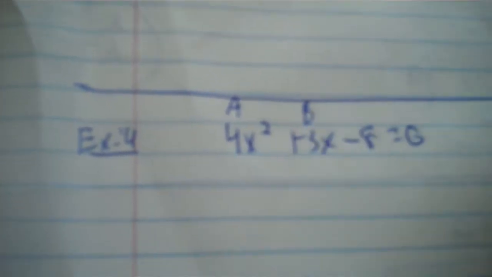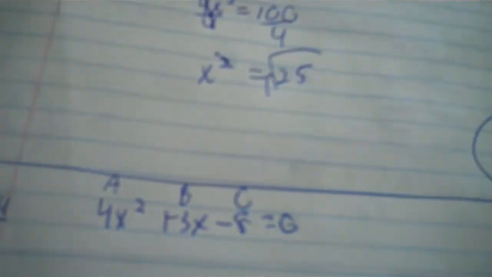Okay, example 4. 4x to the second plus 3x minus 8 equals 0. So again, two answers. That has x squared, that's an A term. That is an x, that's a B term, that's a C term. Now we have A, B, and C.